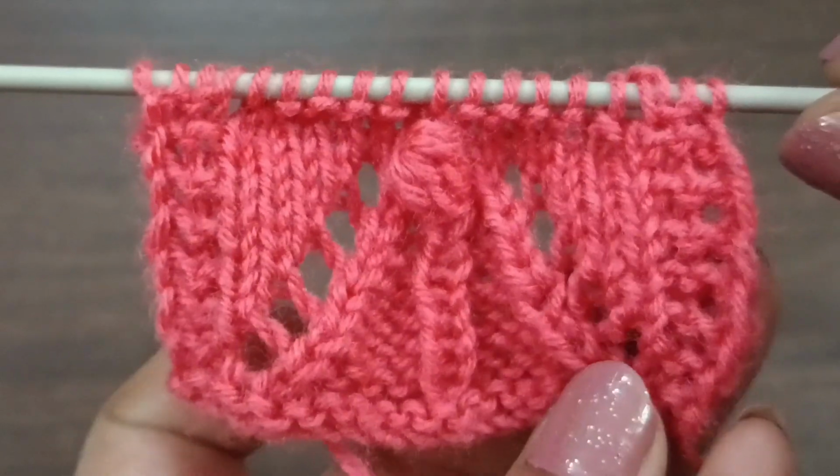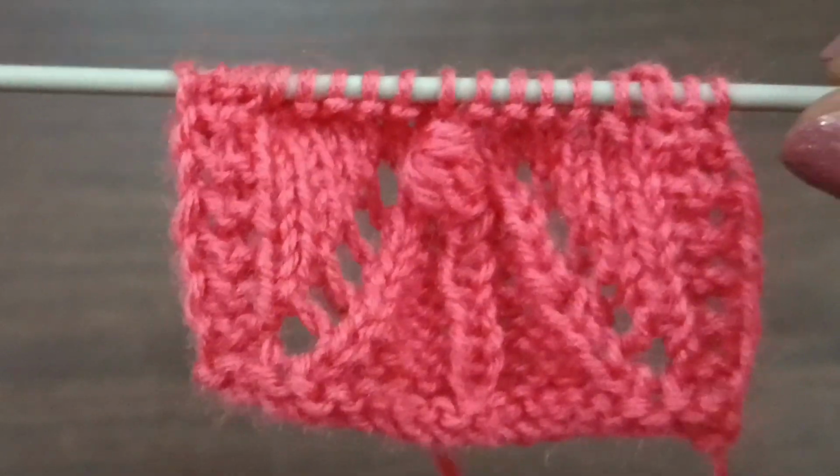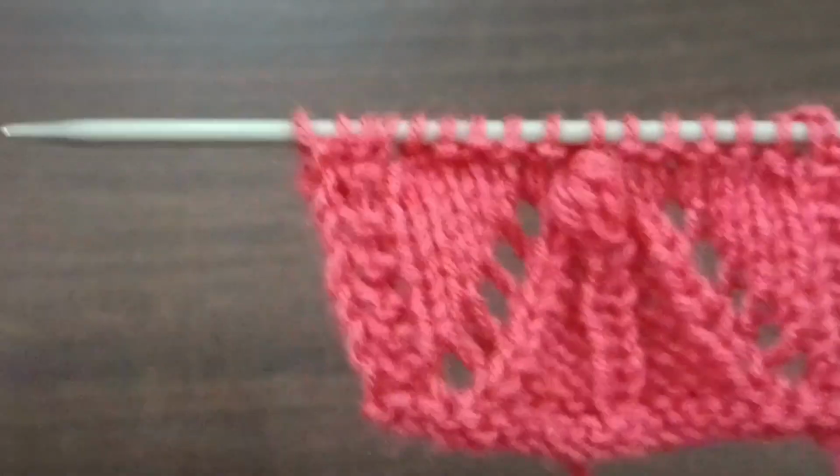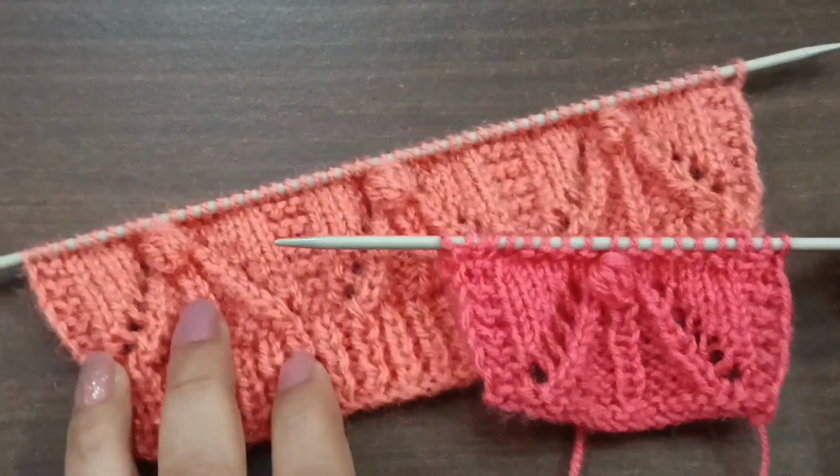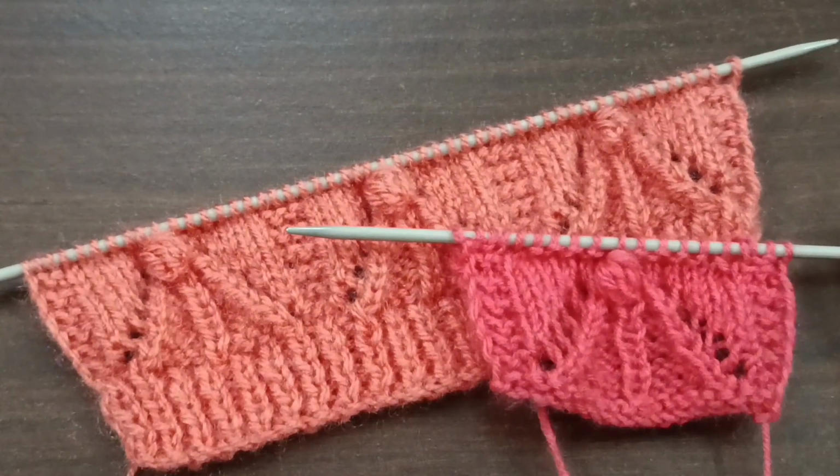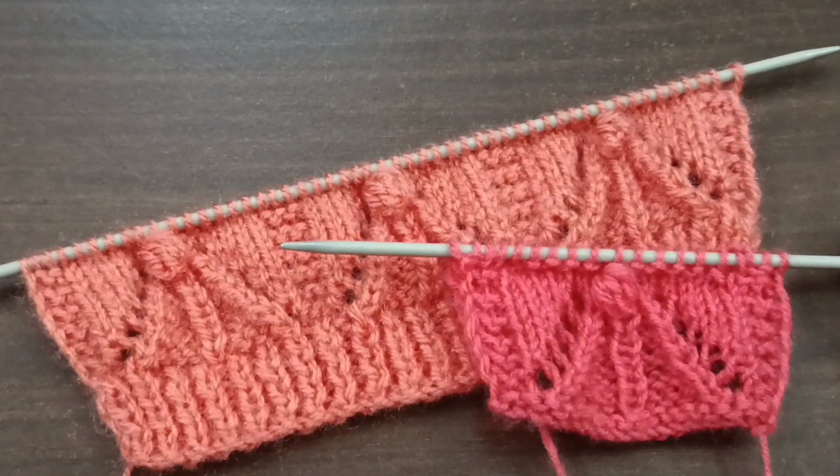In this way we repeat these 12 rows, and after repetition of 12 rows this pattern looks like this. You can apply this pattern in any kind of your projects.